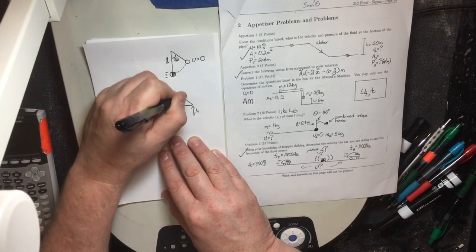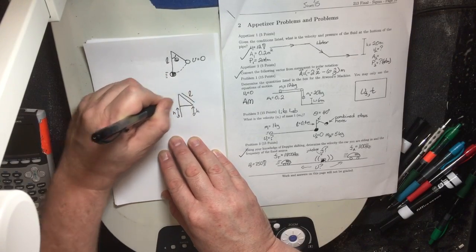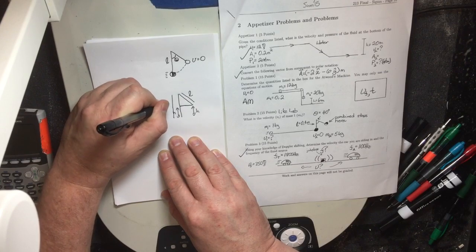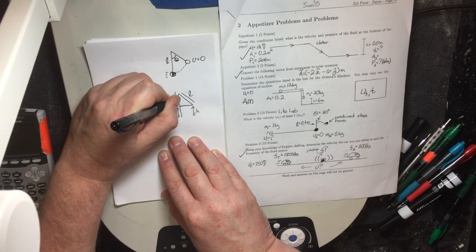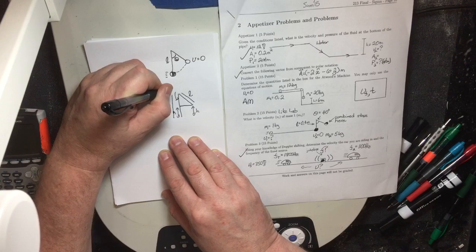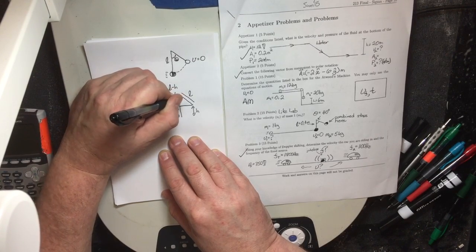This is not to scale. If that is length L, that is length L, which means that this length is L minus h.